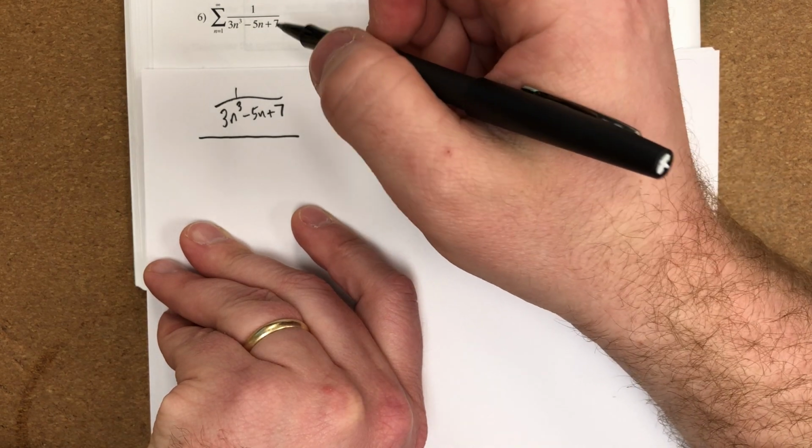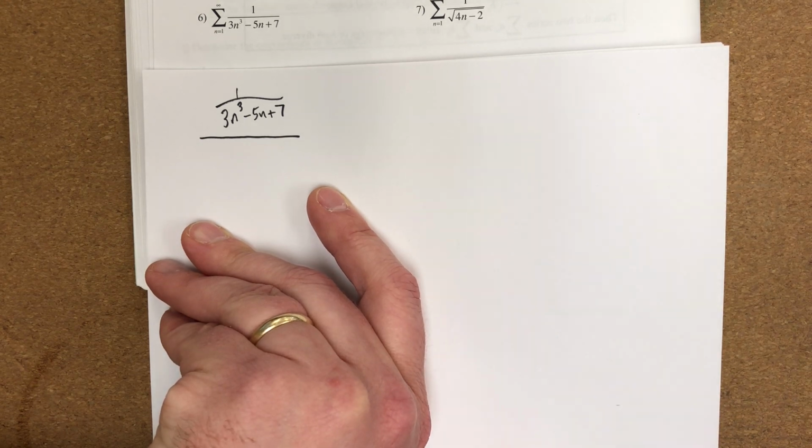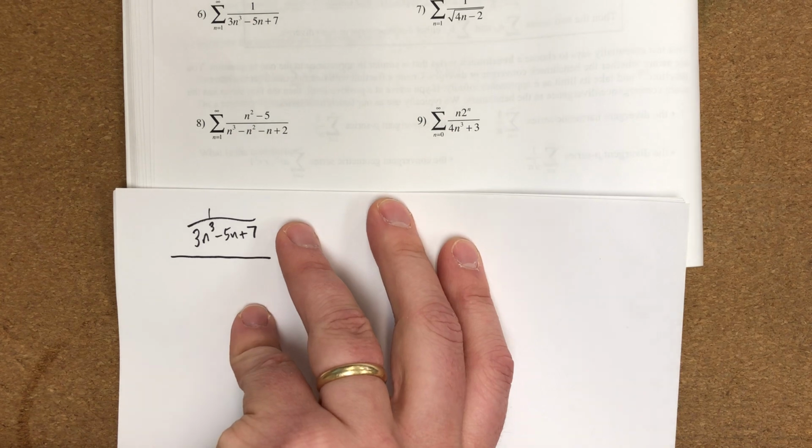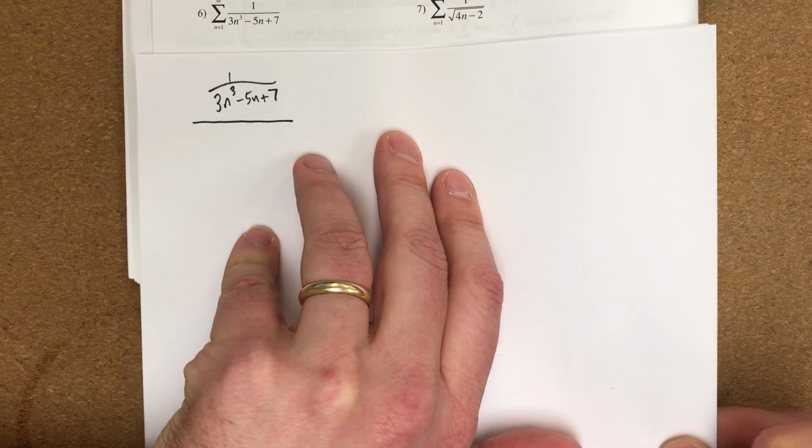So I have a guess. I have a secret guess. Actually, I'm going to write down all 4 of my secret guesses right now. You write down your secret guesses, too. Okay, I've got my secret guesses for all 4 of these.